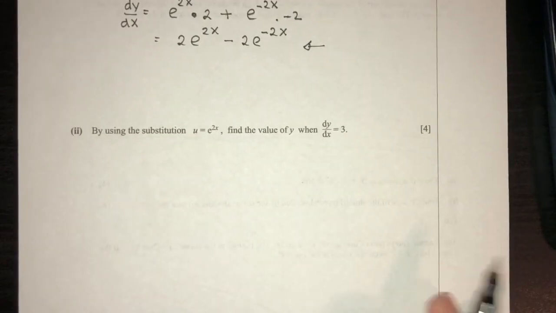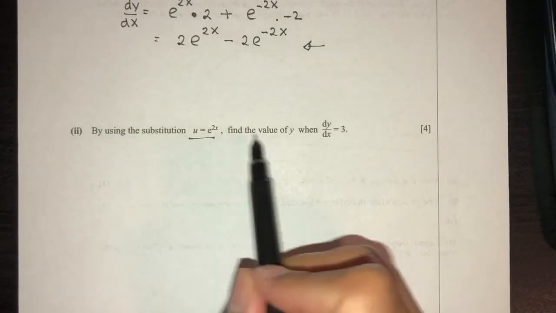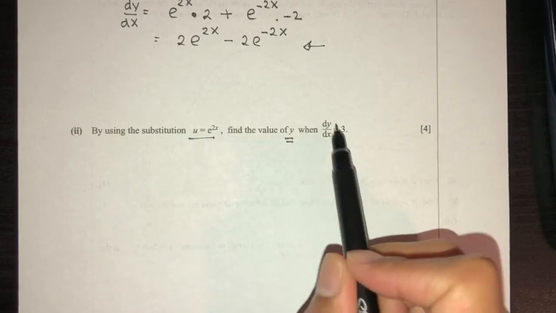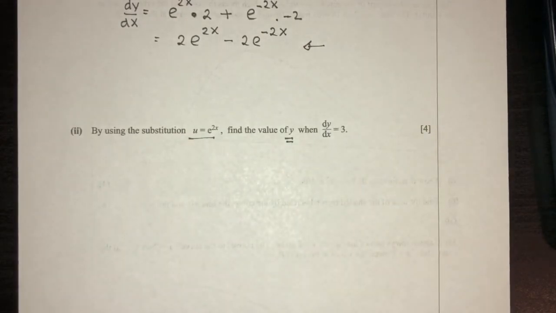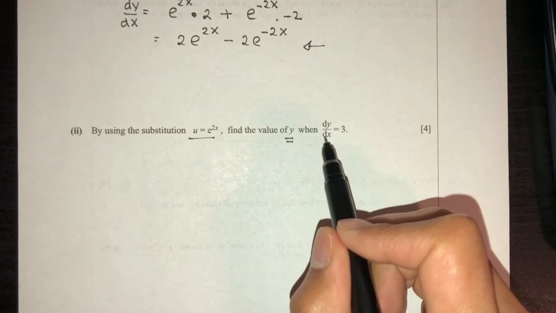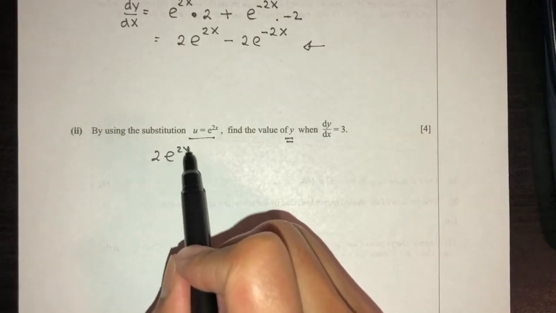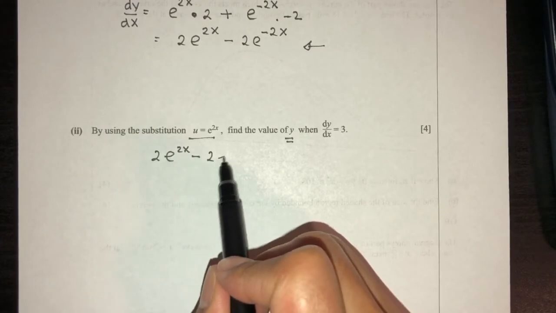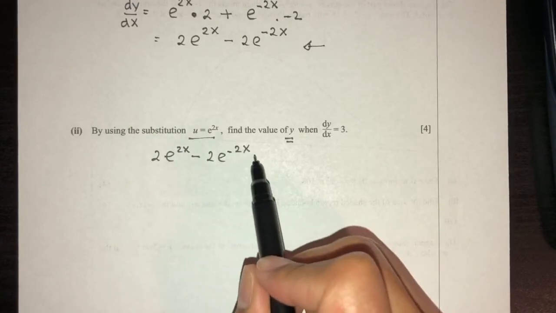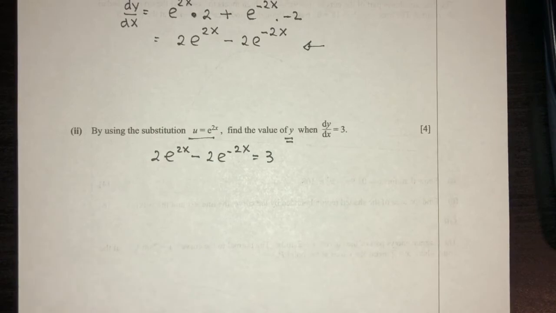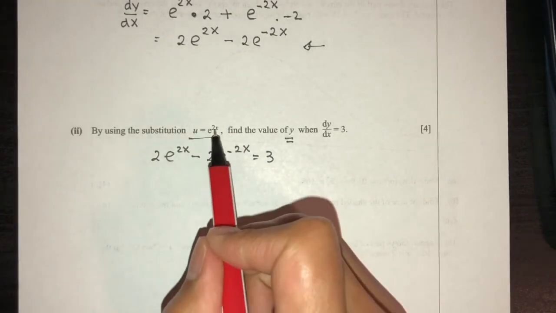Now for part 2, by using this substitution, find the value of y when this is equal to 3. Let's see, if dy by dx is equal to 3, what do we have? We have 2e^x minus this, equal to 3. Now we substitute this by u.